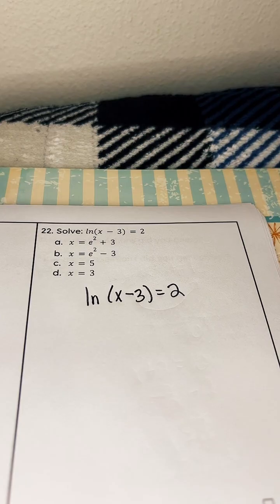Nah, e is $2.17 or 71 cents. It's a decimal. e is just a decimal. It's a number. It's an irrational number. That's what it is, to be exact.